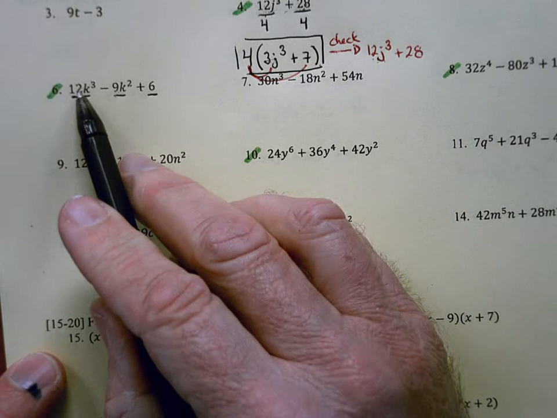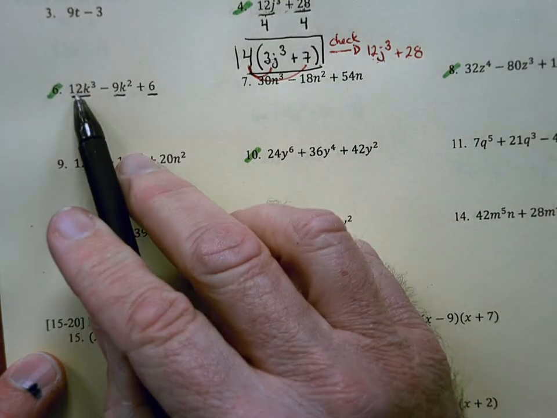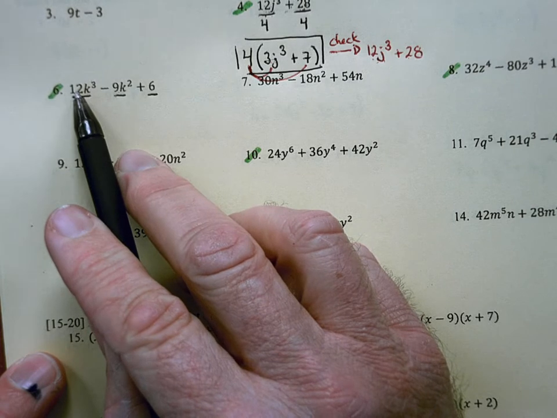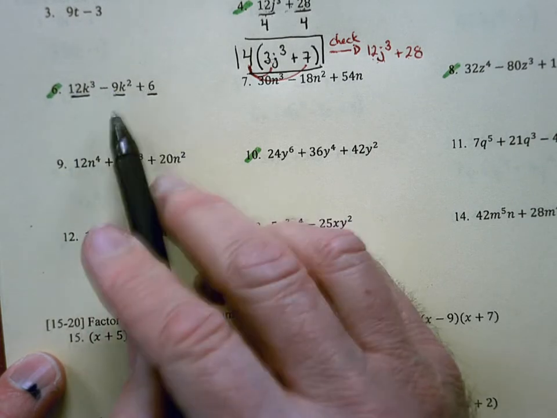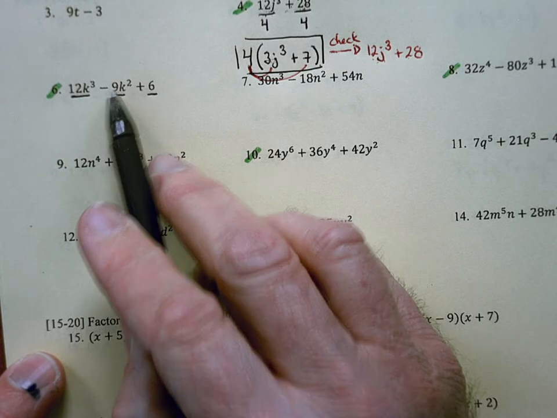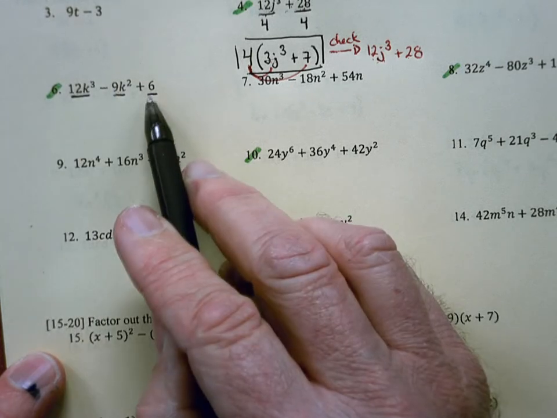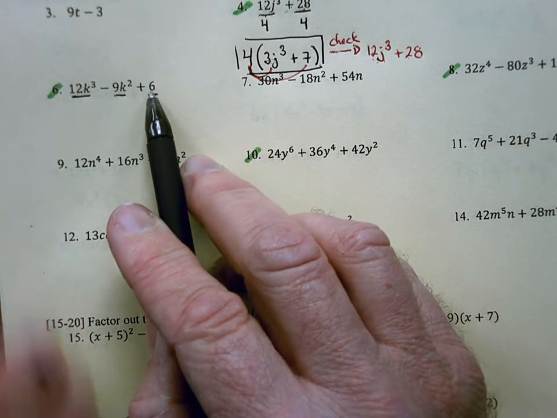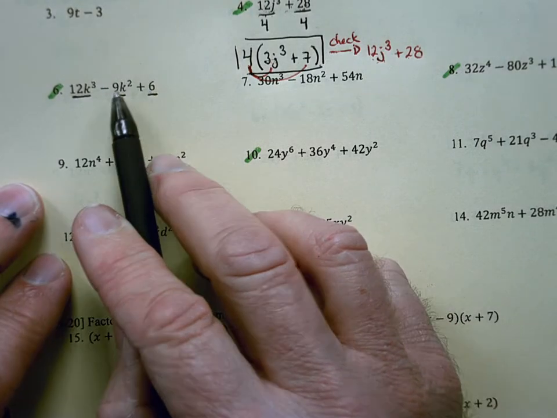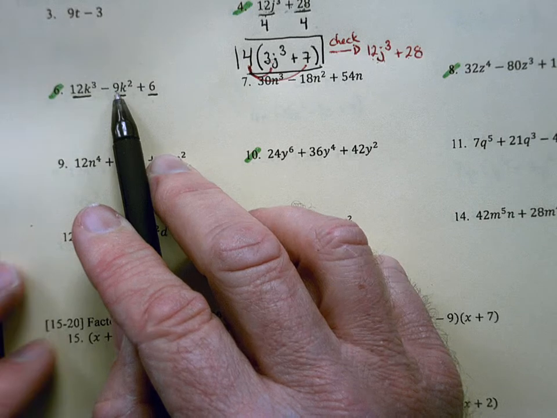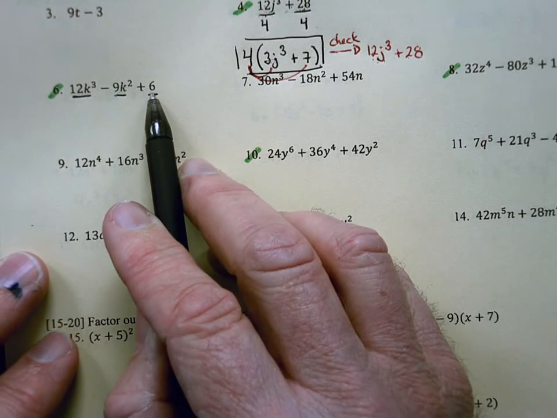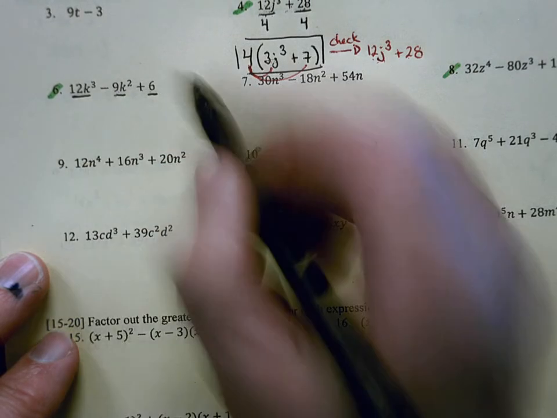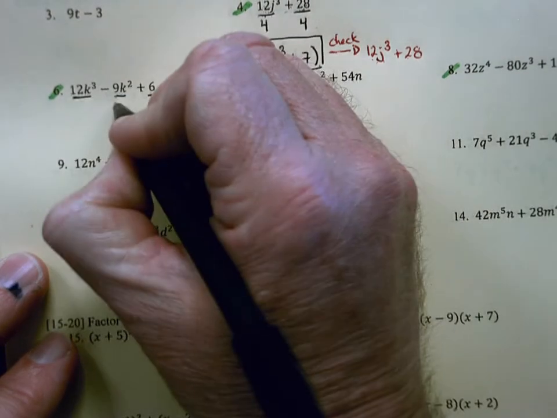Okay, so to find my greatest common factor, let's start with the numbers. I have to find a number that divides into 12 and 9 and 6, and it has to be some number other than 1. Okay, so when you're doing this, always start at the lowest number. So what divides into 6? Well, 6 divides into 6, but 6 does not divide into 9, so that cannot be a common factor. Go back here. What else divides into 6? 3. 3 divides into 9, and 3 divides into 12, so that means a common factor is going to be 3.